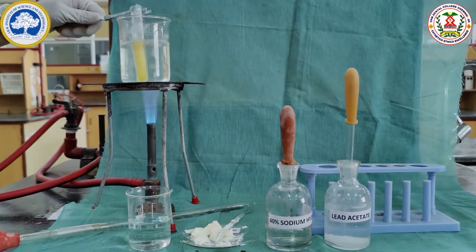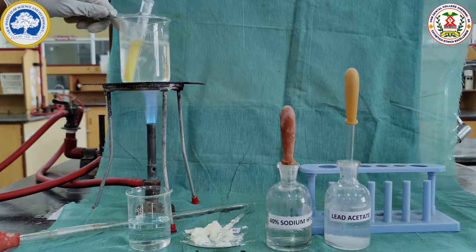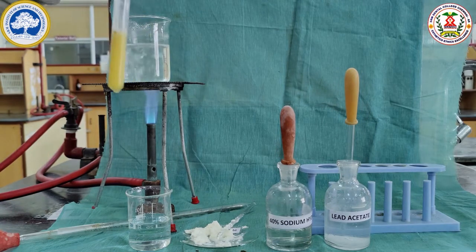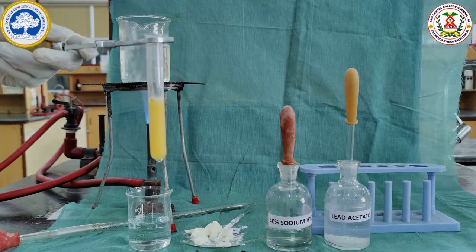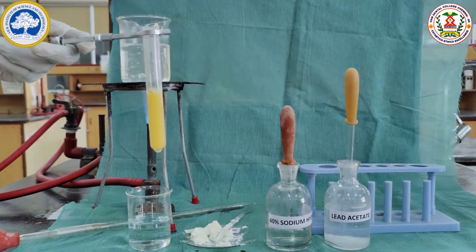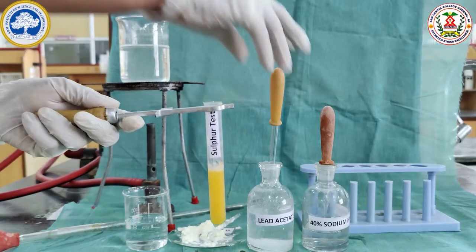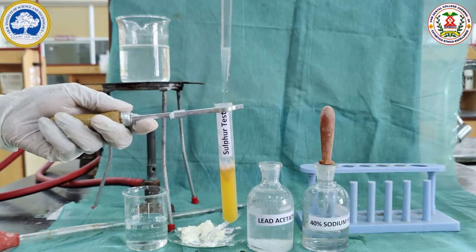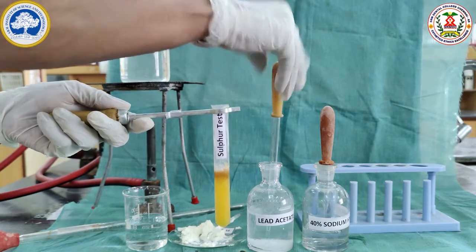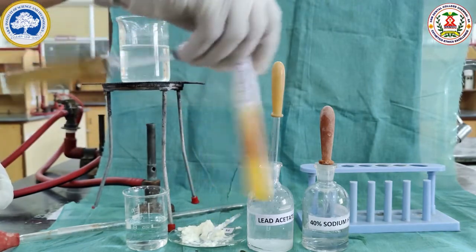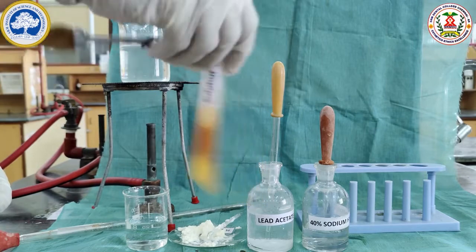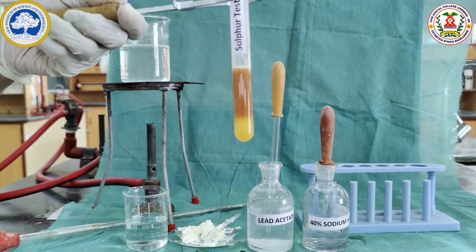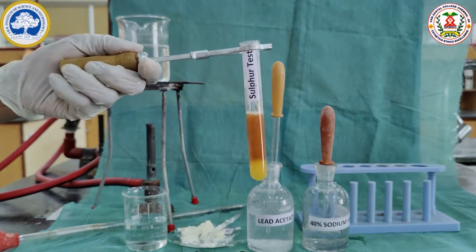After 10 minutes of boiling, it is taken from the boiling condition and we have to cool it. After cooling, 3 drops of lead acetate is added. Here we can see the appearance of brown color because the sulfur reacts with the lead and forms the lead sulfide.